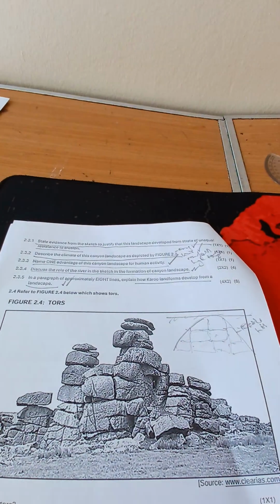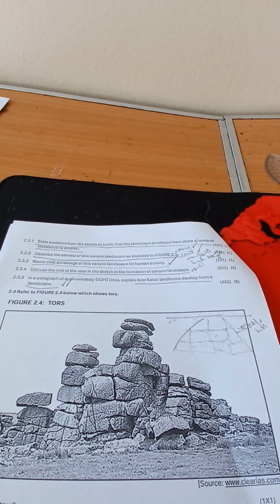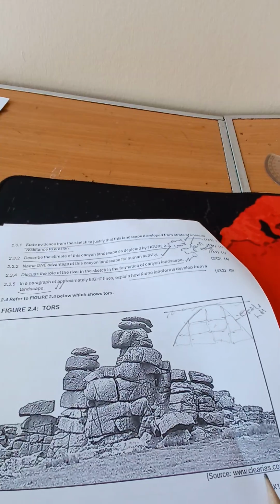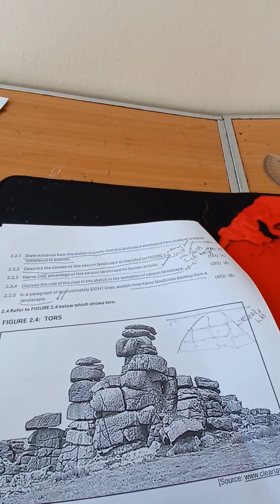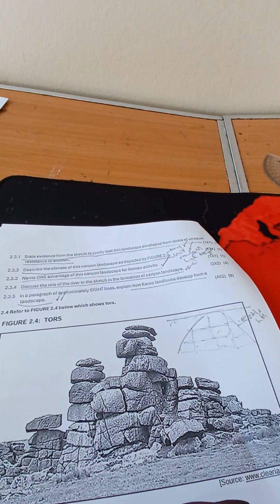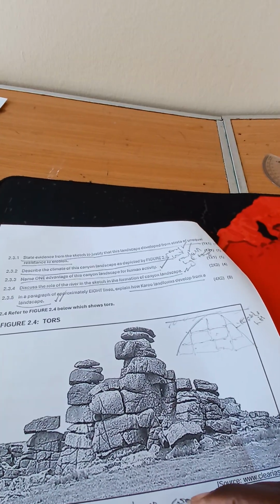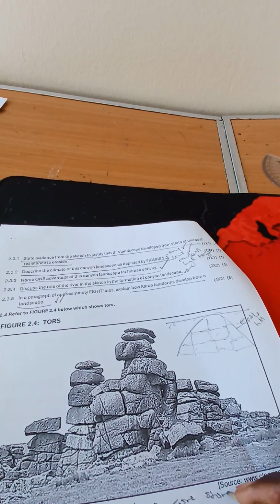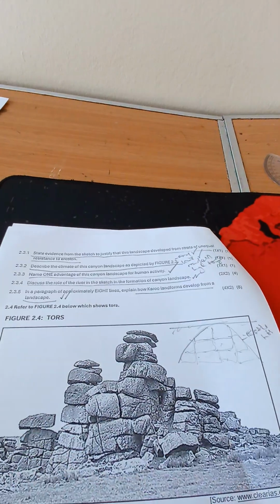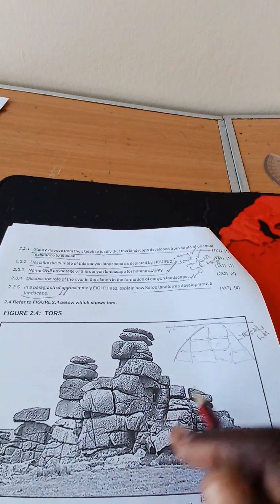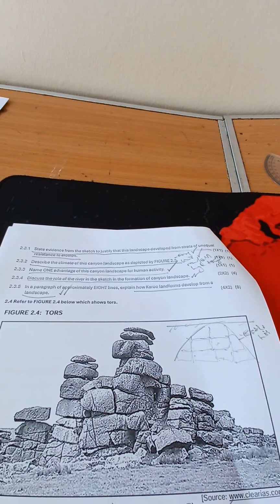Okay, let's go through the question now that you have got an idea. So what are tors? This is a mass of loose core stones. You can see it's also known as a copy. This is a mass of loose core stones. This is what a tor is.